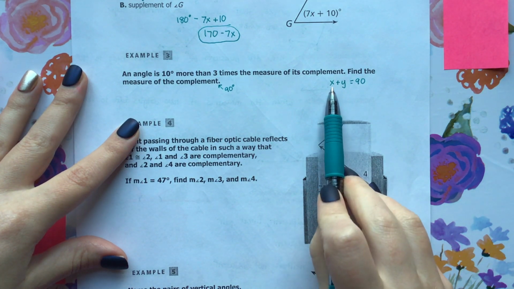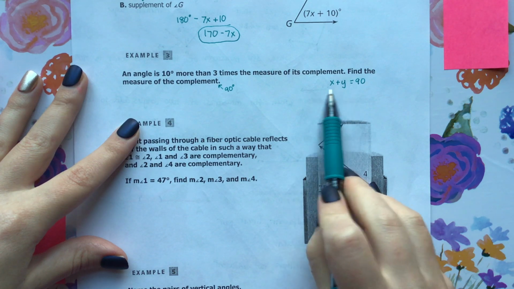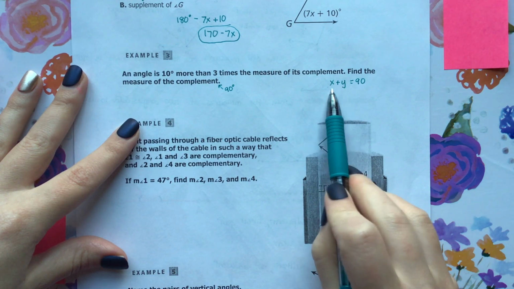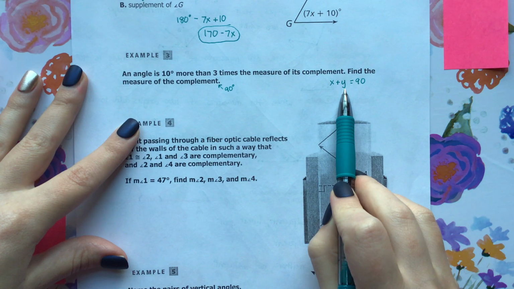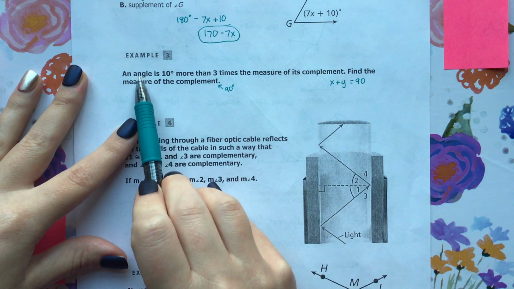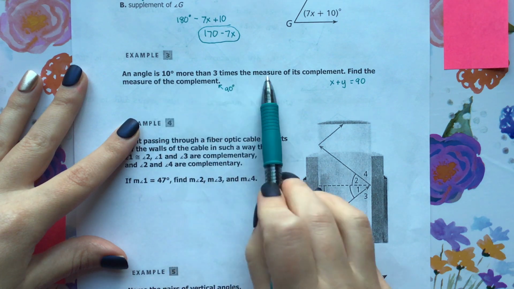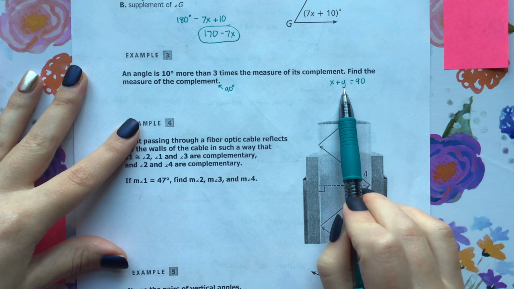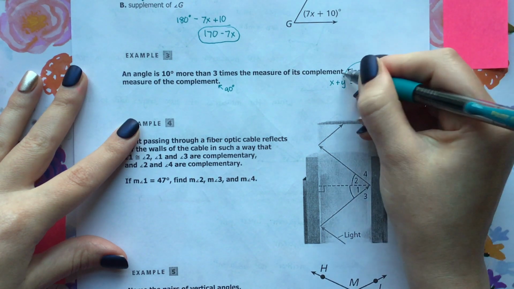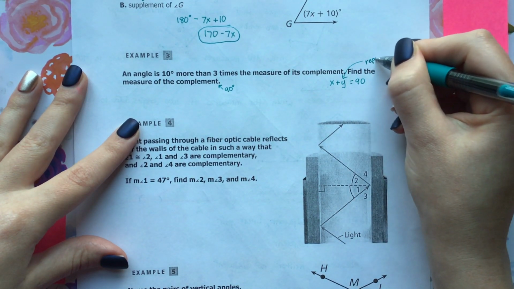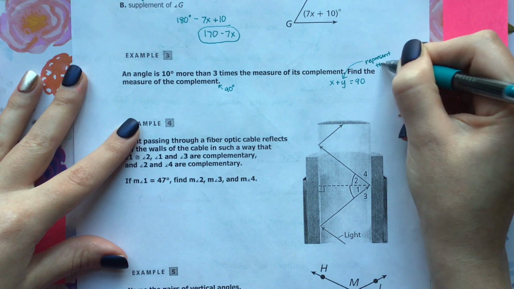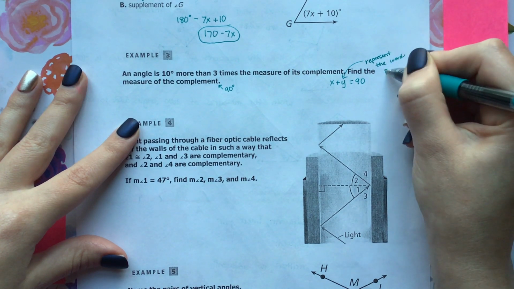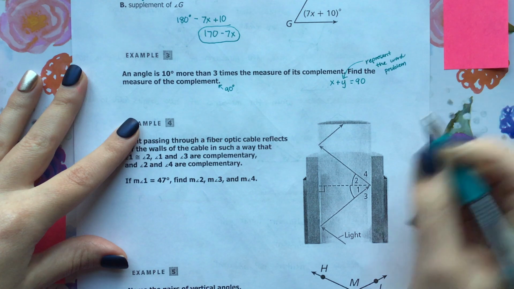Now I'm going to choose whichever one, it really doesn't matter, to represent the complement or the angle that this is talking about. I'm going to swap the y out. So the y is going to represent the word problem, is basically what I'm going to make it do.